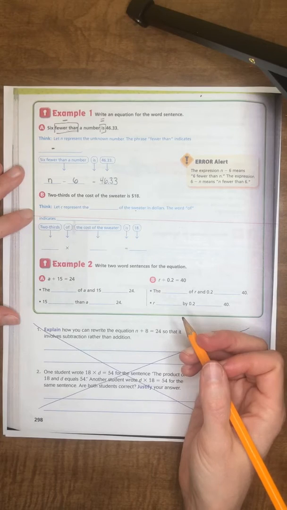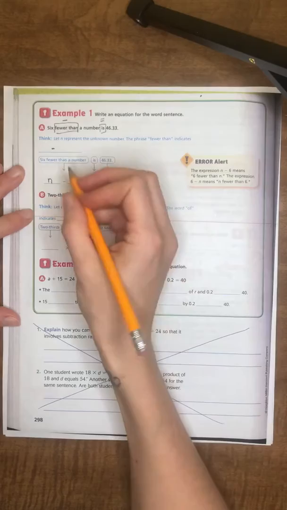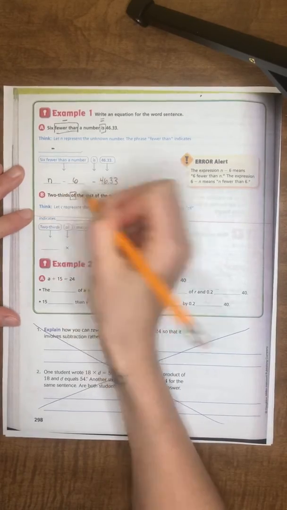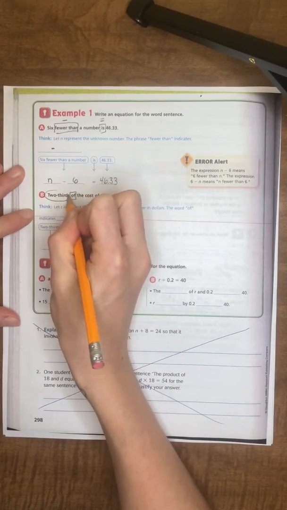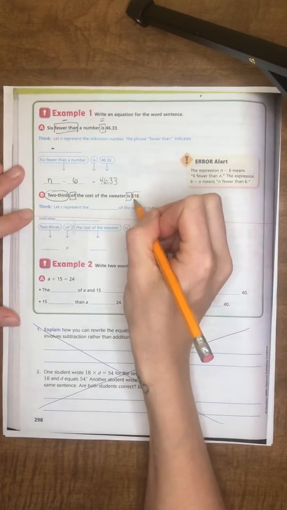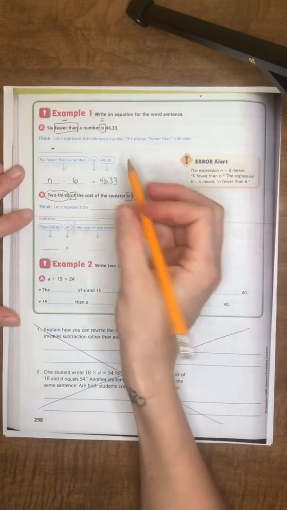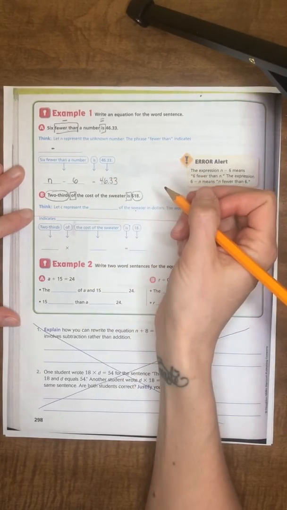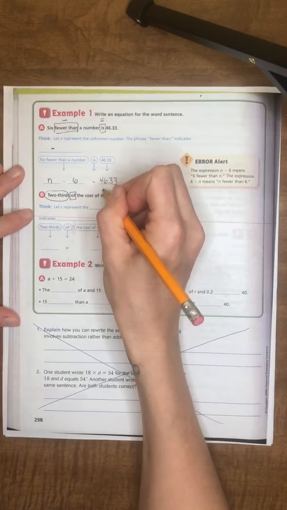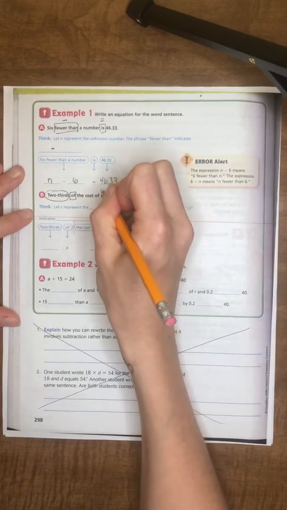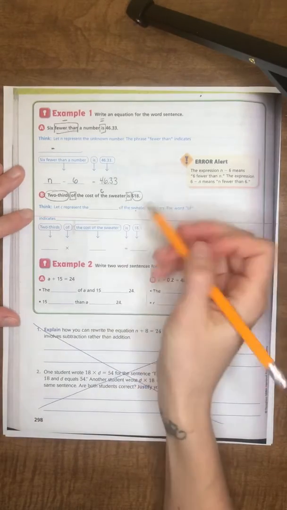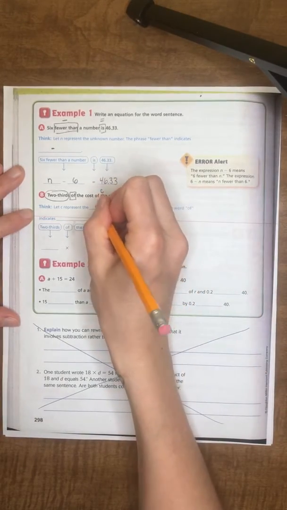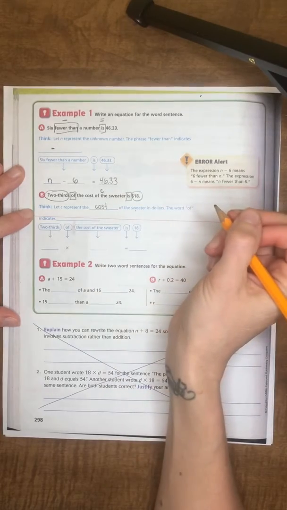2/3 of the cost of the sweater is $18. So of, is, 2/3, 18, and then we have a variable for the cost of the sweater. So it looks like we're going to represent that with C. So let C represent the cost of the sweater in dollars.